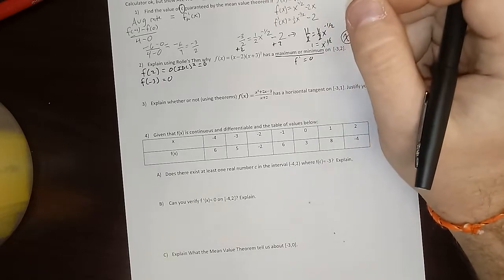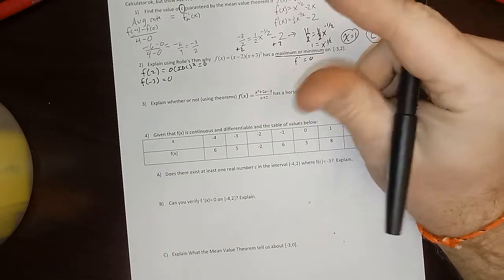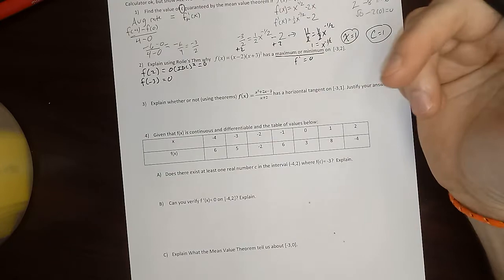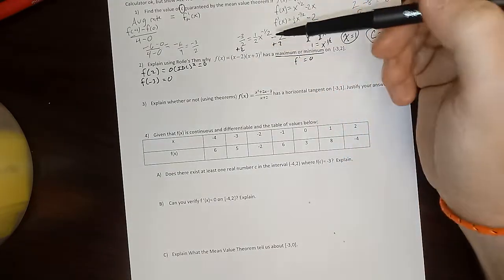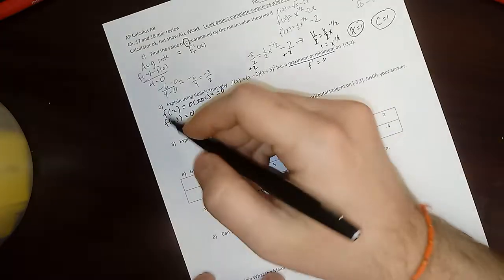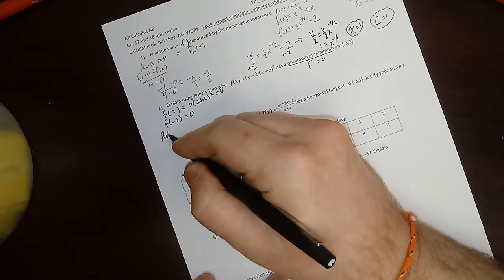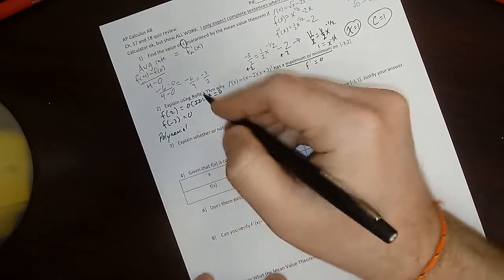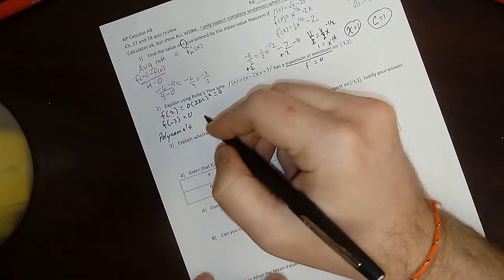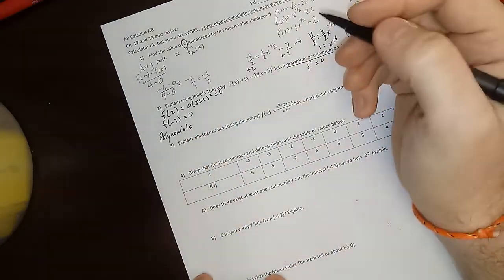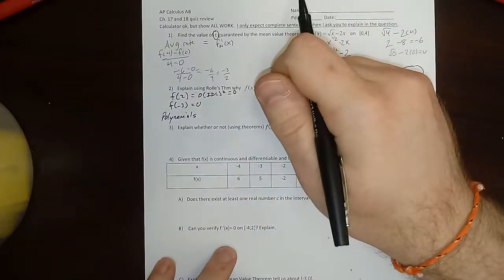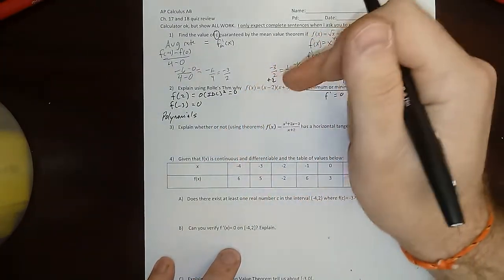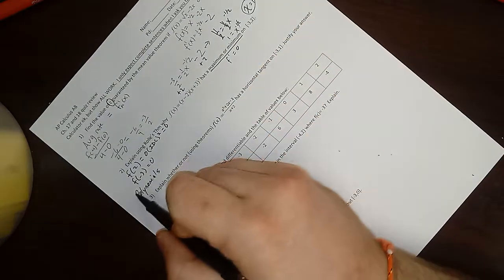Rolle's theorem also requires me to state that it's continuous and differentiable, if it actually is. Maybe it's not. But if we FOIL all this out, this is going to be a polynomial. So we can say, polynomials such as f of x are always continuous and differentiable.